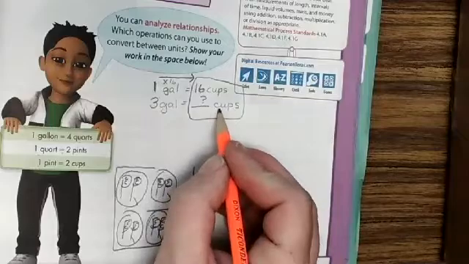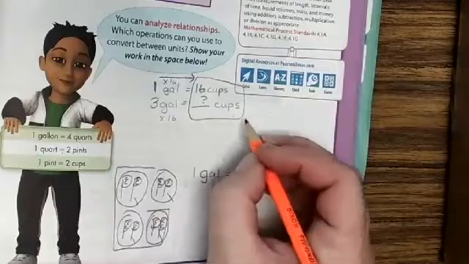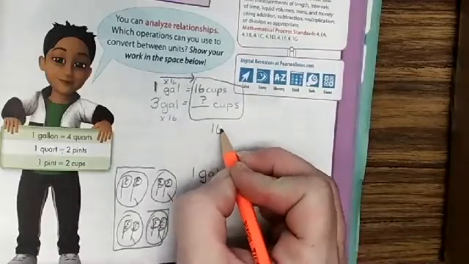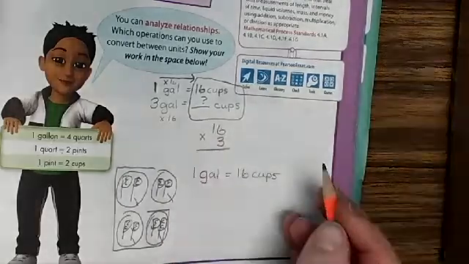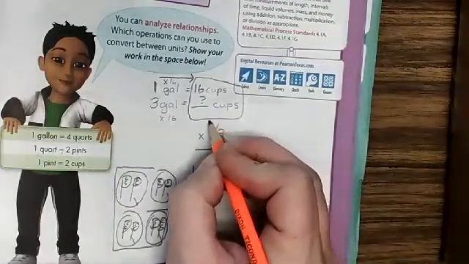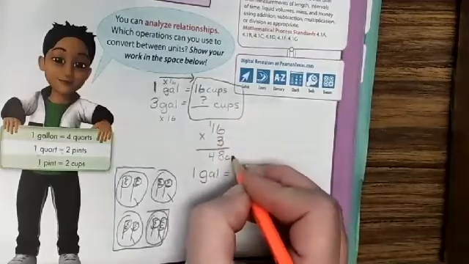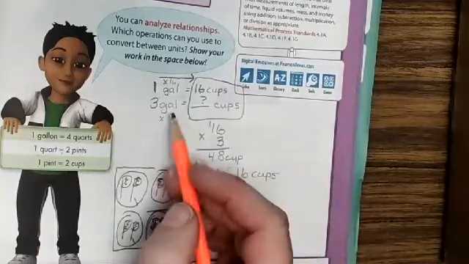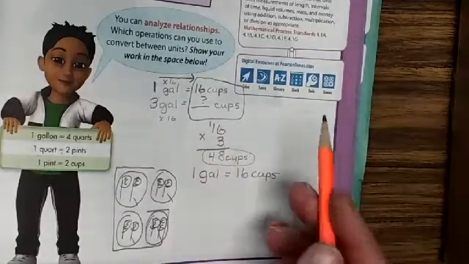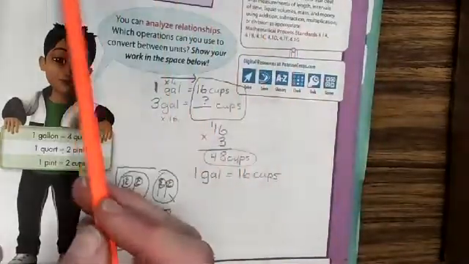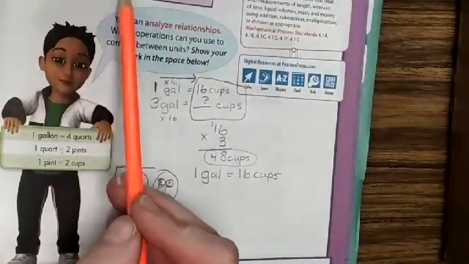So that means if I want to know how many cups are over here, then I'm also going to multiply by 16. So I'm going to take 16 times 3. 6 times 3, 18. Carry the 1. 1 times 3 is 3, plus 1 is 4. So that tells me 3 gallons equals 48 cups. Is that the answer to our problem? Let's go back and look. It says, how many times can this feeder be filled from a 3-gallon container of birdseed?